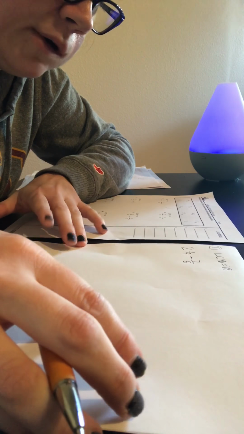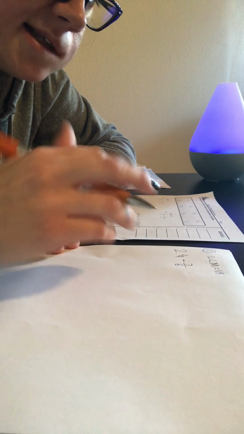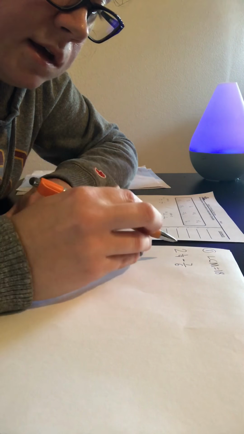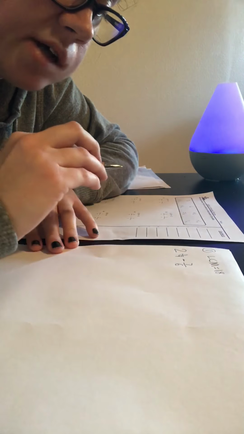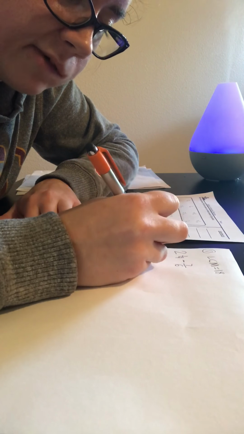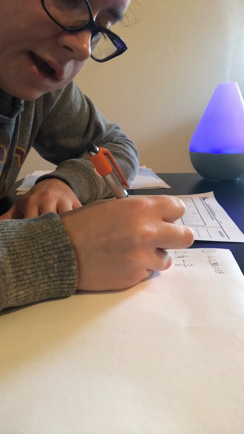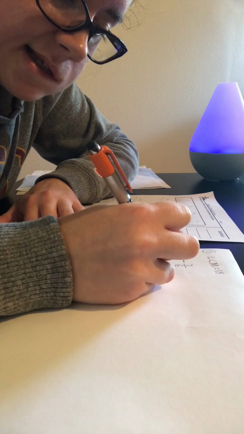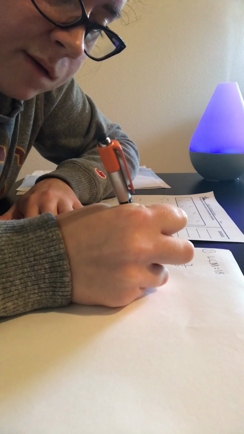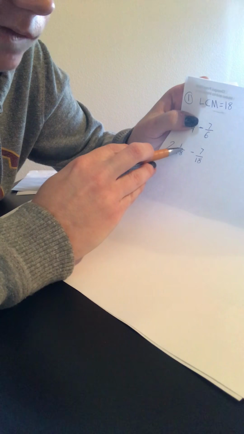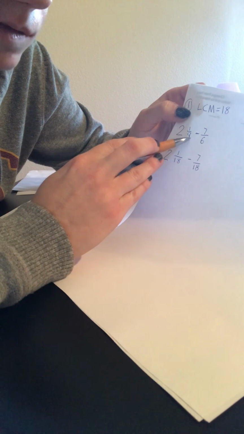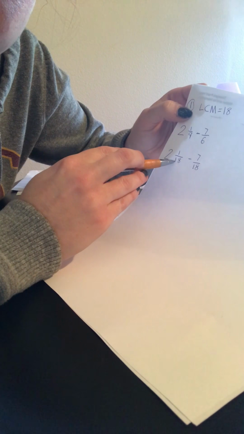Okay. So I guess the first thing I need to do is make my denominators the same. It already tells me my denominator is going to be 18, so I'm going to rewrite the problem. 2 1/18 minus 7/18. But if I change the denominator, I know that my numerator has to change. So what was the multiple from 9 that got me to 18? That would be 2.